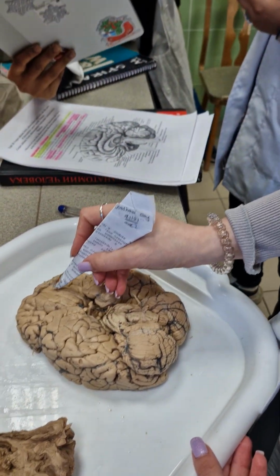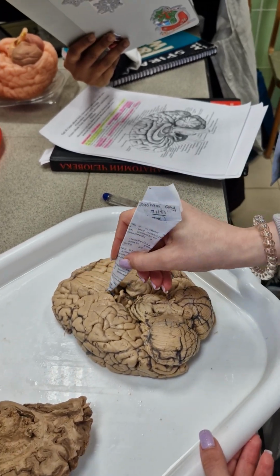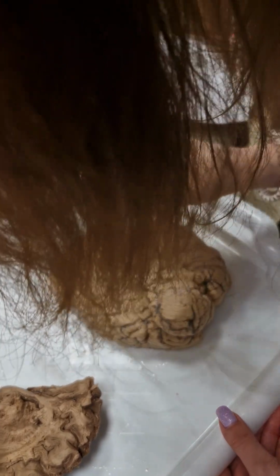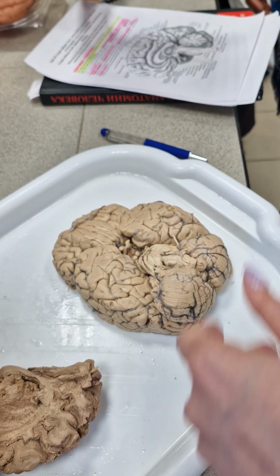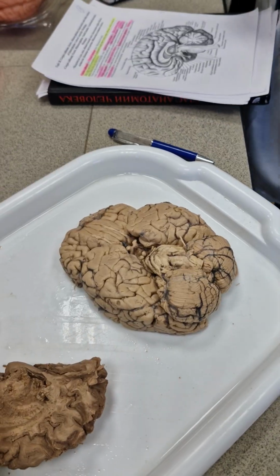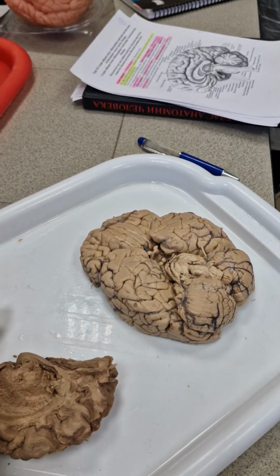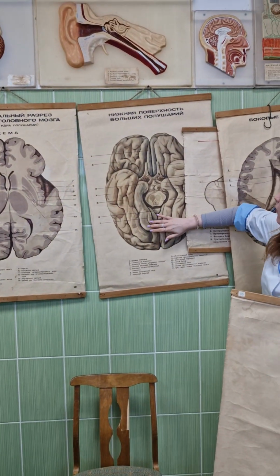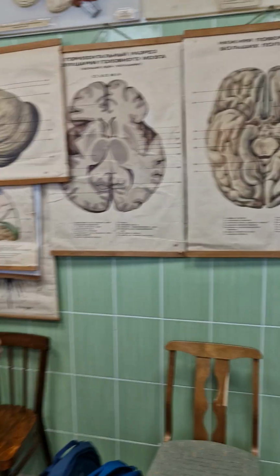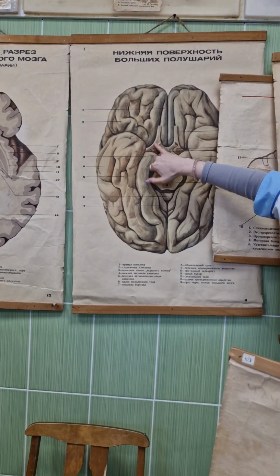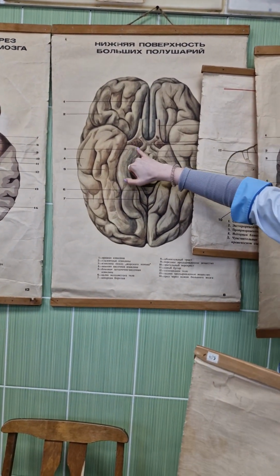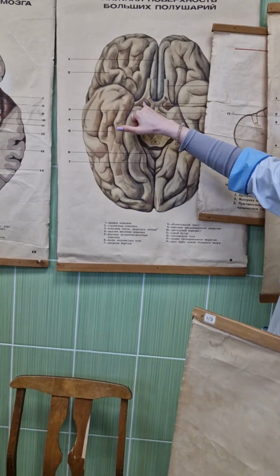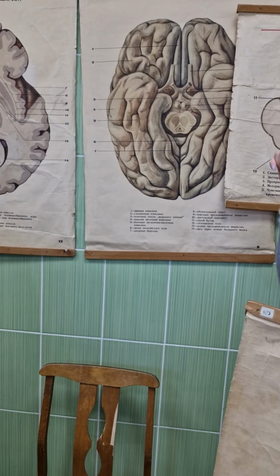Bulbus olfactorius, tractus olfactorius, trigonum olfactorius, and substantia perforata anterior. Yes, substantia perforata anterior, on the inferior part of our brain. Bulbus olfactorius, tractus olfactorius, trigonum olfactorius are visible on this picture. Substantia perforata anterior. Understand? Anterior.